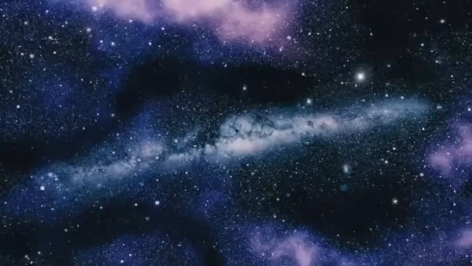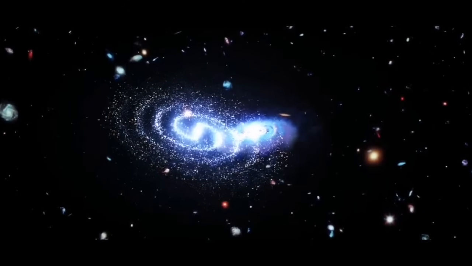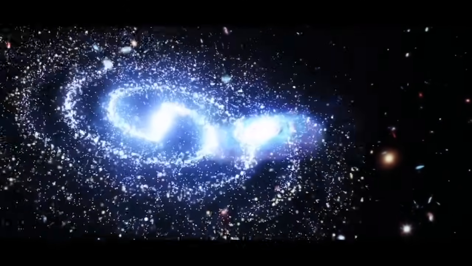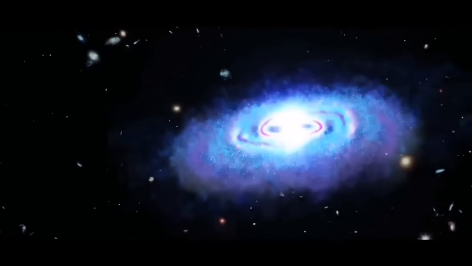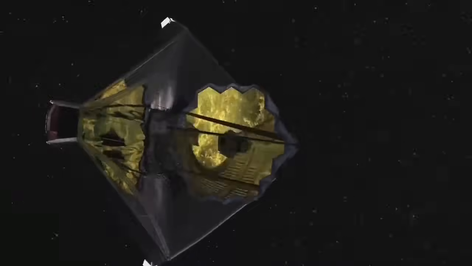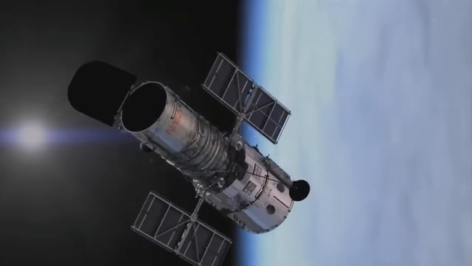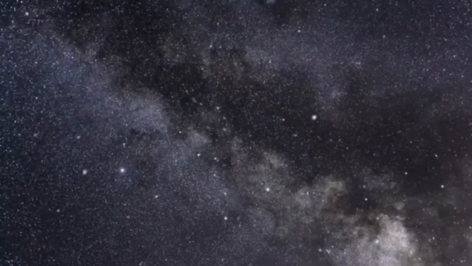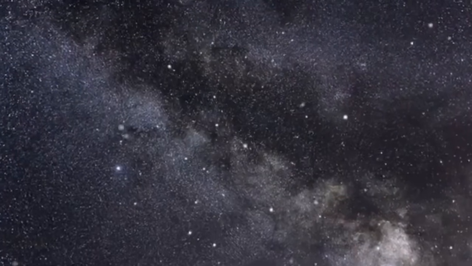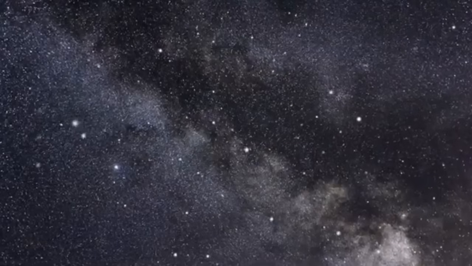Astronomy is the fascinating study of everything that exists beyond our planet Earth. It is a science that explores the vastness of space, including stars, planets, galaxies, and other celestial objects. Astronomers use powerful telescopes and advanced technology to observe and understand the universe. Imagine looking up at the night sky and seeing countless twinkling stars. Well, astronomy goes beyond just admiring their beauty.